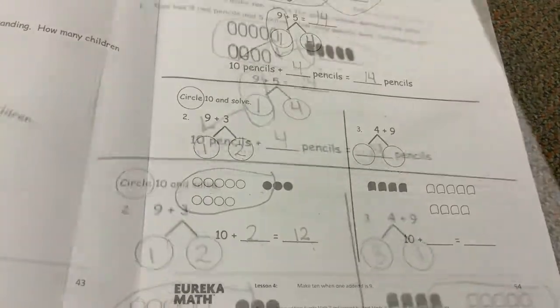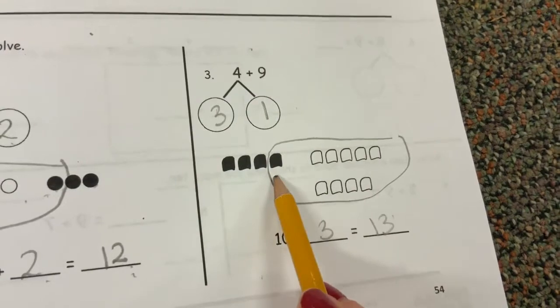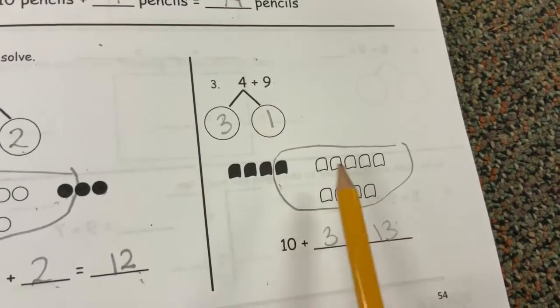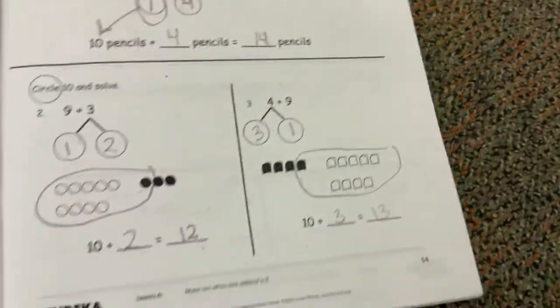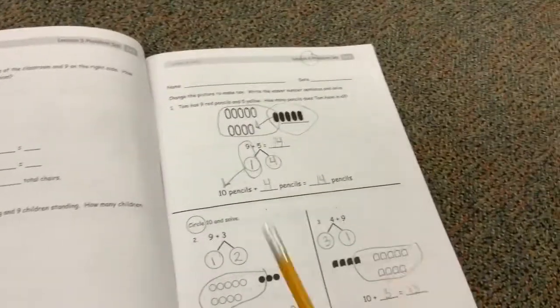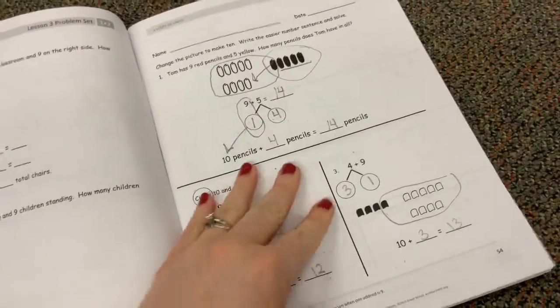Push pause on the video. Is this what you got? Did you steal another 1 to make 10 because 9 and 1 make 10 and then see that 3 was left? So 10 plus 3 is 13? If so, you are understanding this idea and you can now use this strategy to help you.